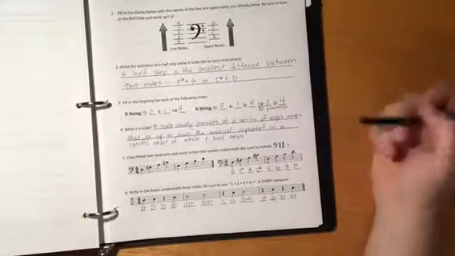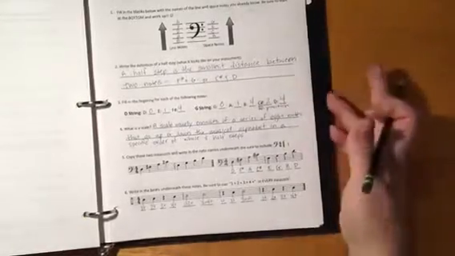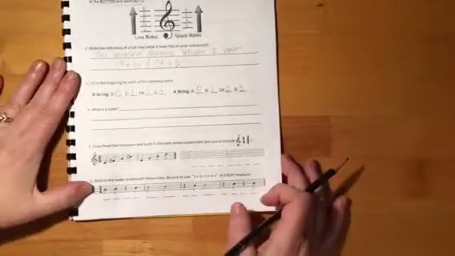Between 2 and 4 is a half step, okay? So that's that. All right, what is a scale? Ooh, yay, it's a definition. We love those. Ha, just kidding. Okay, so definitions in the back.